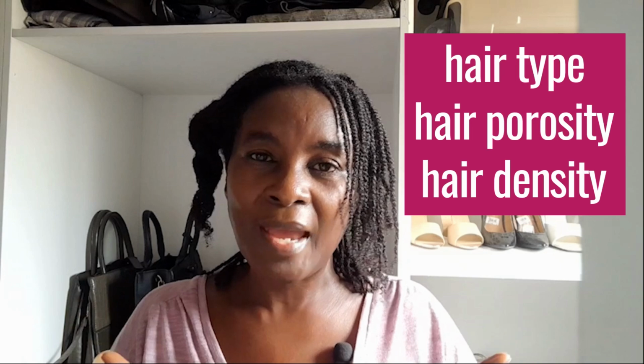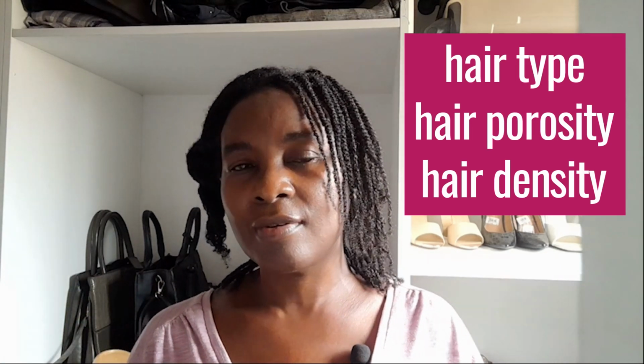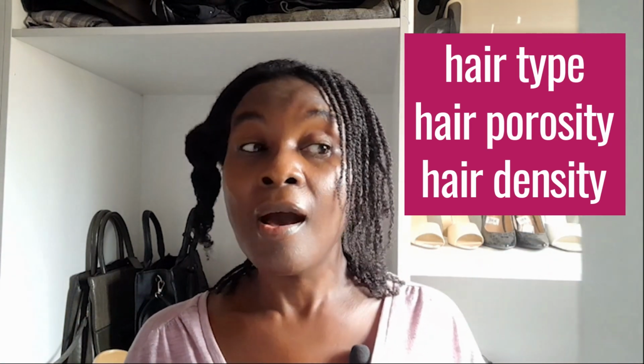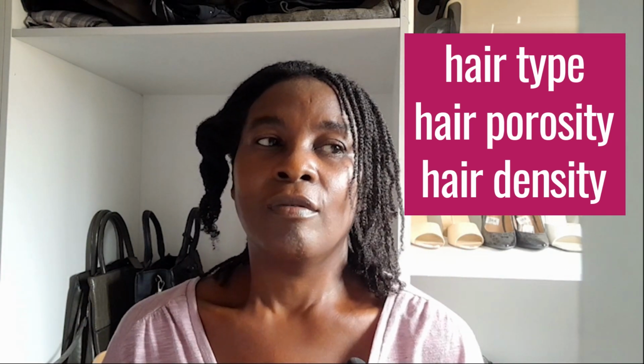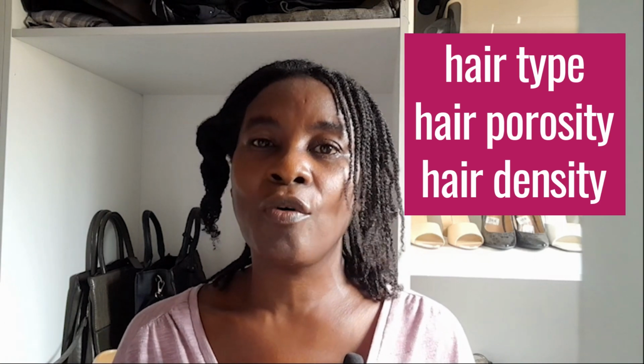Again, if you don't understand the thickness of your hair, the density of your hair, just comment below and I will do a video for that so that you understand how to use coconut oil on thin, thick, dense hair. And so you can see that all these three marry together, they synchronize together, and once you understand how they all fit in, then that's where you can now know how to use coconut oil the right way. So then how do we use coconut oil the right way?